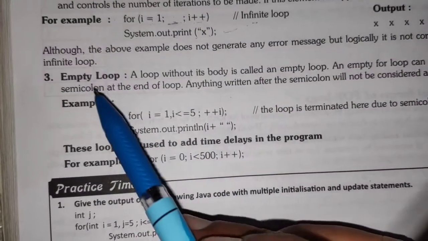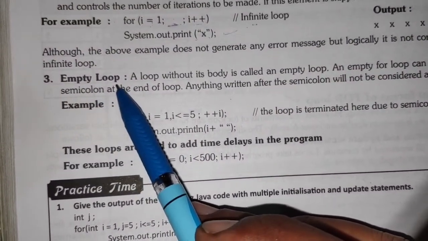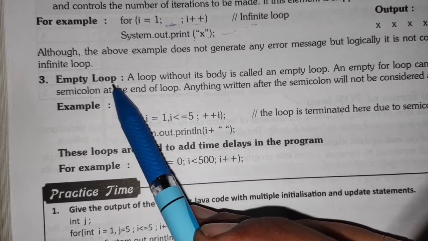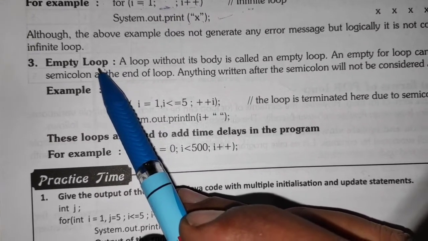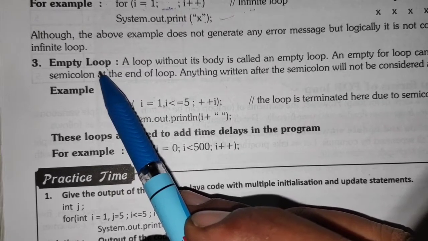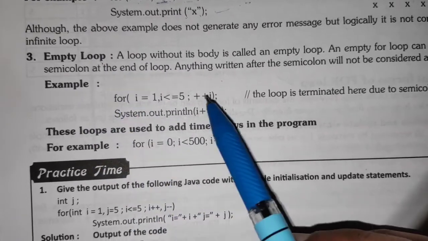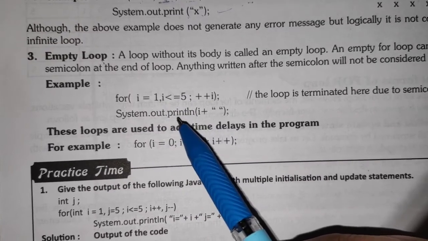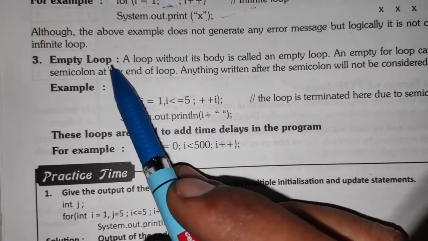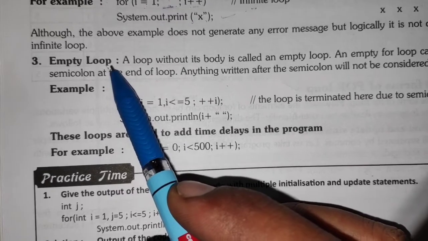And here is the next point, that is the empty loop. An empty loop is a loop without a body, meaning a loop which is implemented and consumes CPU time, but it is not performing any action or displaying any message on the screen. That is called an empty loop.